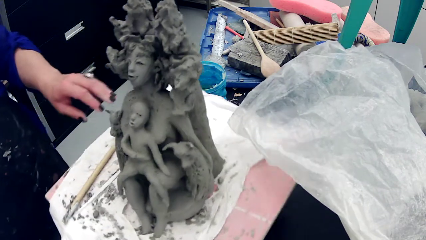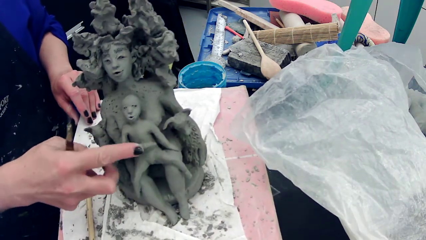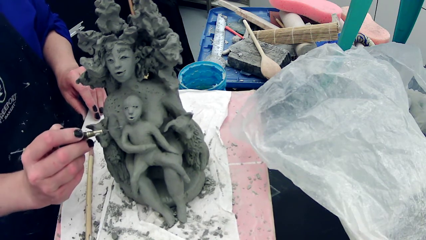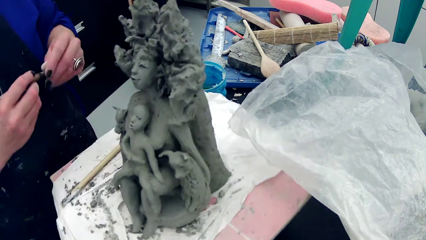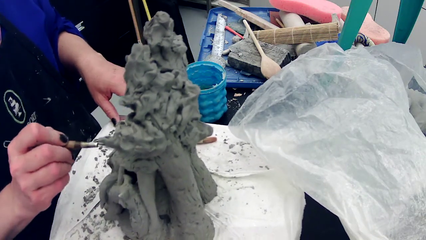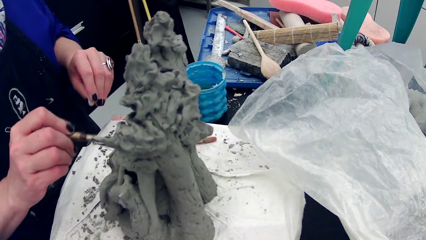All right, so this arm feels pretty good to me now. I worked on it. I added more shoulder. I created a crease in the elbow. That took me like 10 minutes just to do that arm.